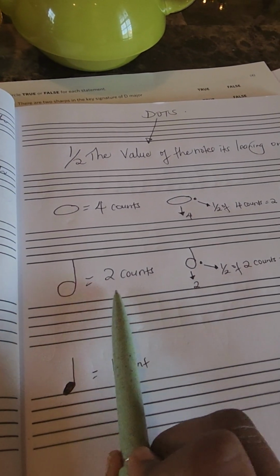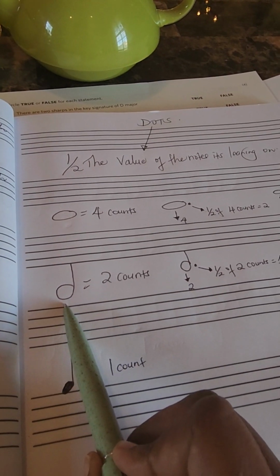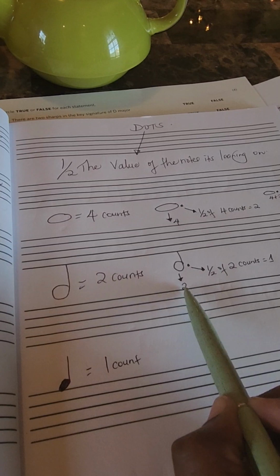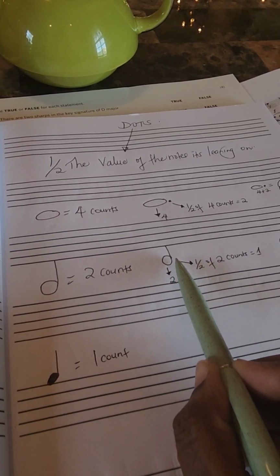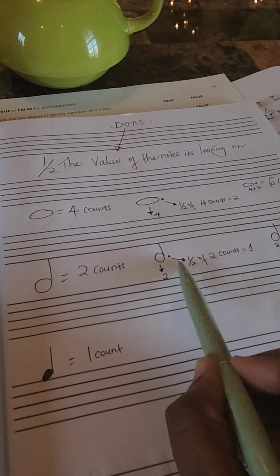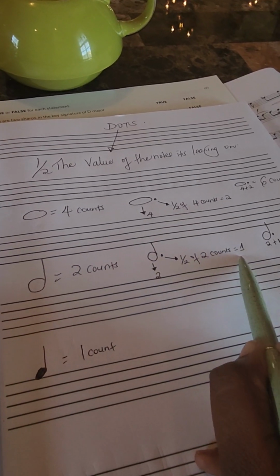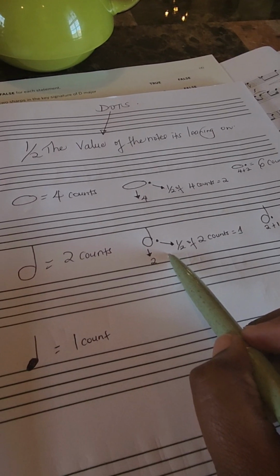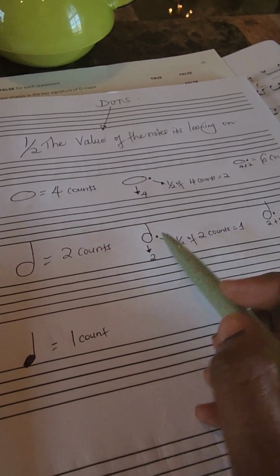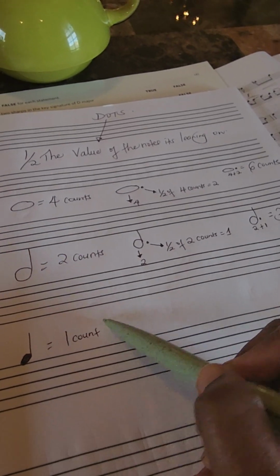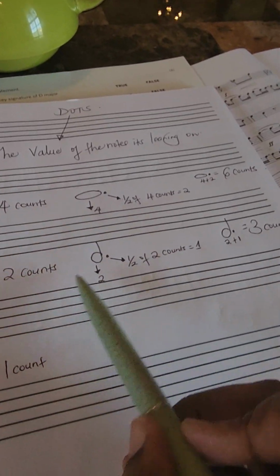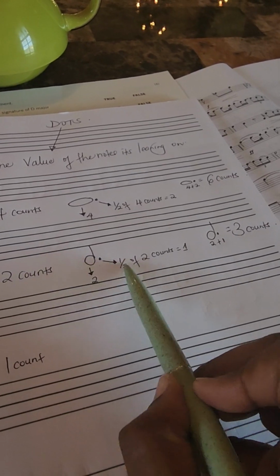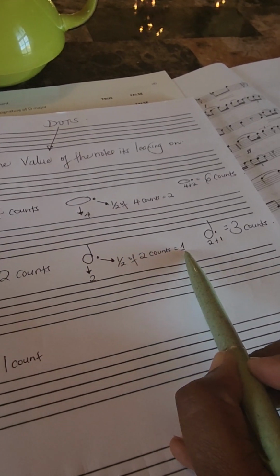When it stands alone like that, also known as a half note, it's 2 counts. So the half note is 2 counts. When the dot is leaning on it, half of 2 is 1 count. All right? Just like if you had 2 pencils, you gave your brother half and you're left with half. That means you would be left with 1 and your brother would have 1. So basically, a minim or a half note is 2 counts. Half of 2 is 1.